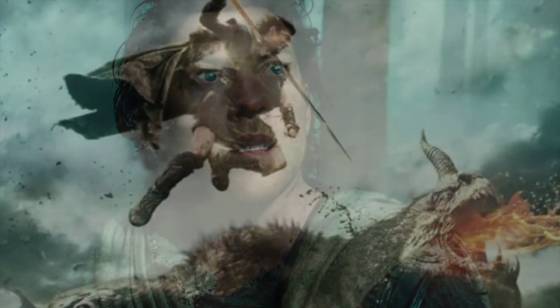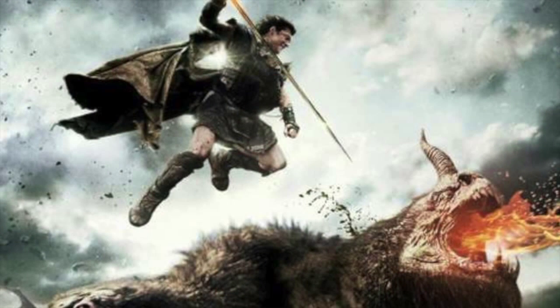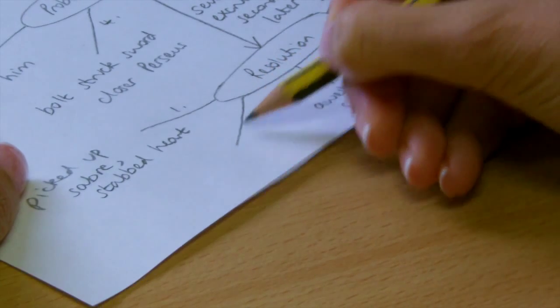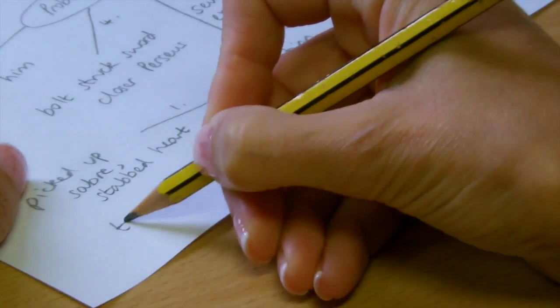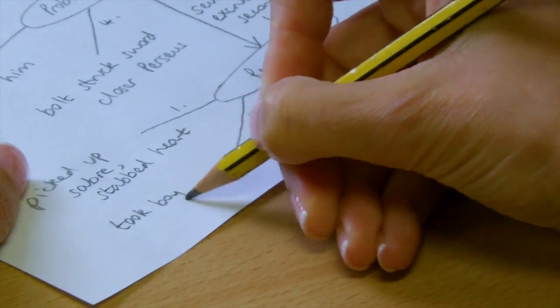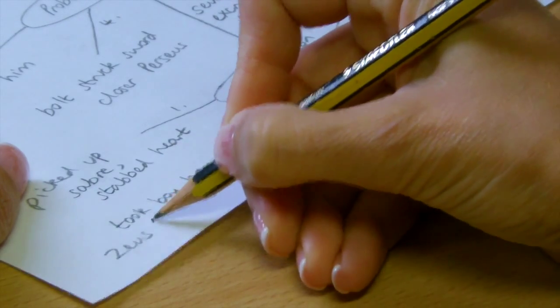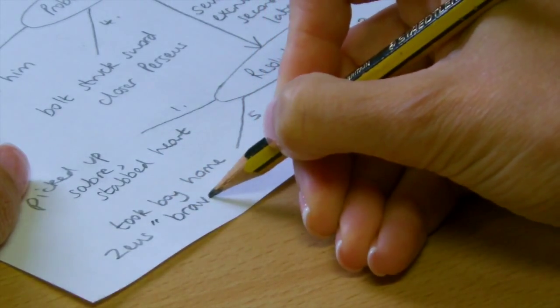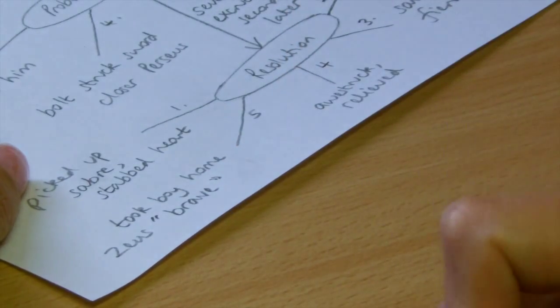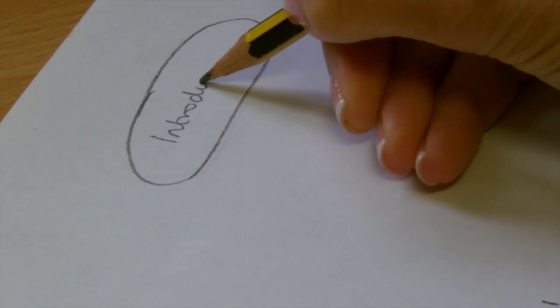It's good to end a story with some direct speech, summing up the main events of the story, or showing a contrast in feelings for the main character. For example, I want Perseus to begin this story as quite cowardly and end up quite brave. So in sentence 5, Perseus took the boy home and Zeus proclaimed how brave Perseus was. After the resolution, we plan the introduction.